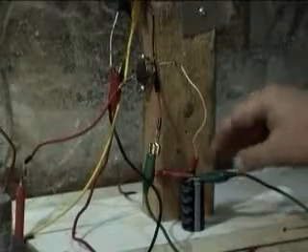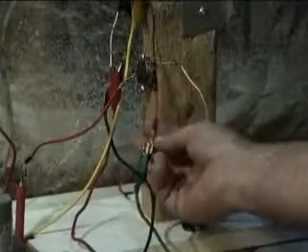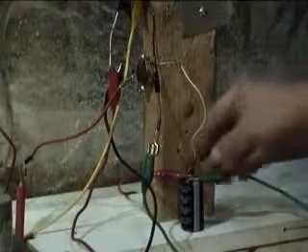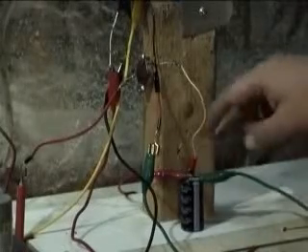Alright, so it comes to my capacitor here, like in the schematic. Negative goes to the output of the Bedini coil. And the positive, I got an alligator lead coming down and back here.